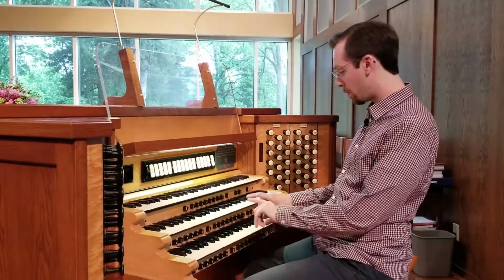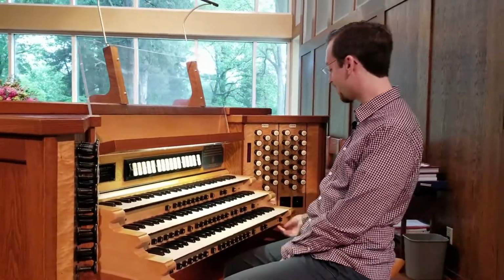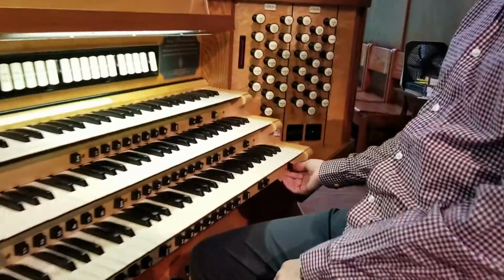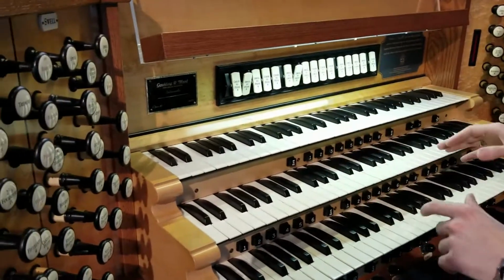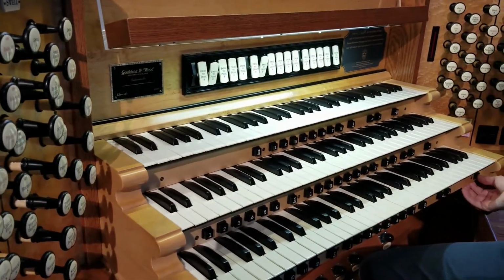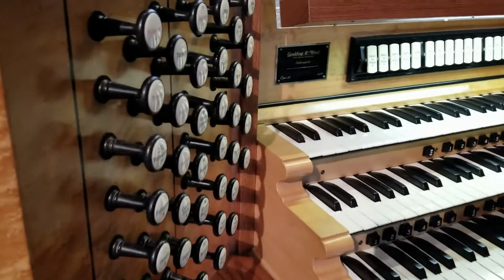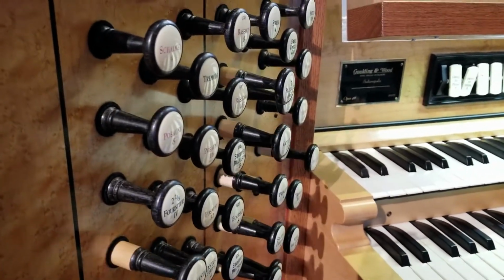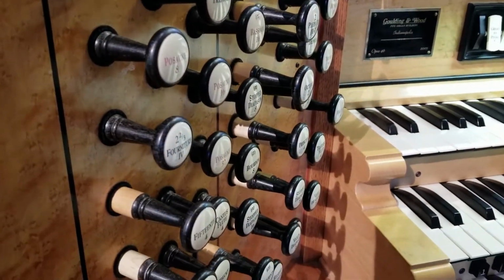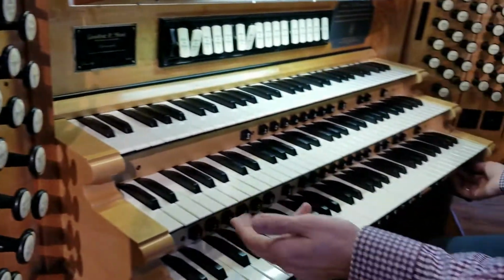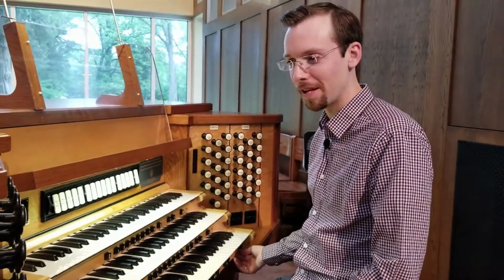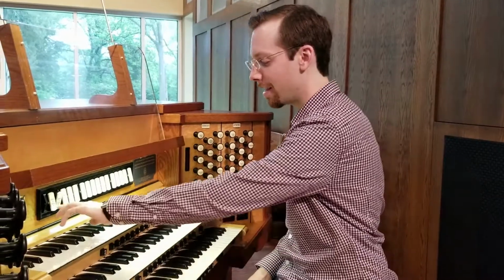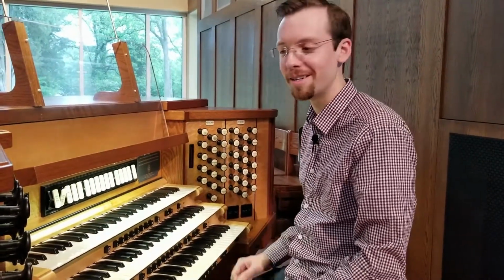One of the other important buttons that is very frequently used is the cancel piston. And if you have other stops drawn and other switches engaged, it's a quick and easy way to turn all of those off. So sometimes if you hear a big thump in the middle of the service after a piece of music has finished, that might be me pressing this button. And that's always a good thing to do if you're playing the organ in church, just to make sure you don't inadvertently have something pulled on and hit it with your feet while you're sitting here.